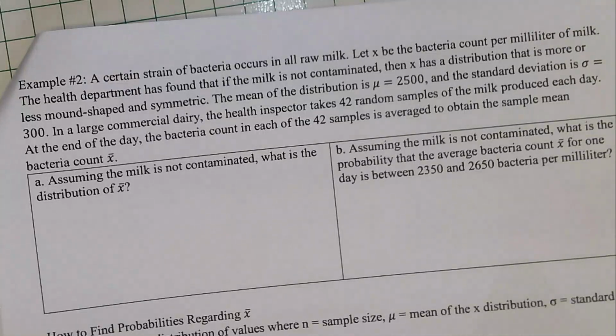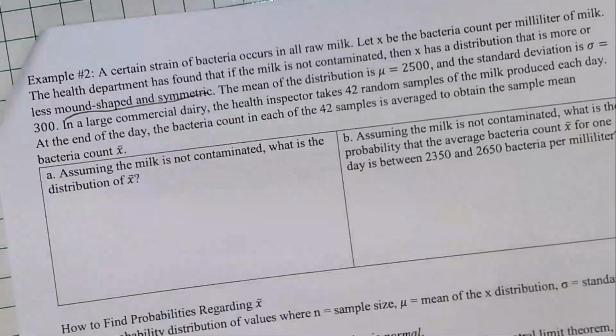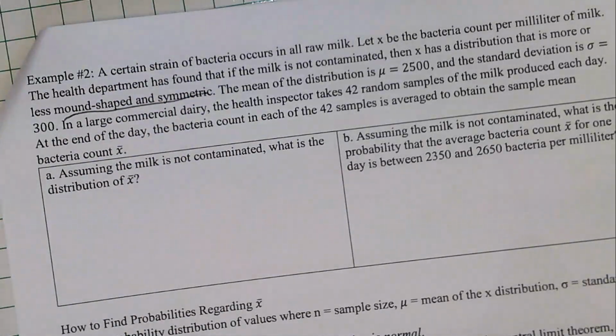Okay, so a couple of things. We basically want to say, is it a normal distribution? So first off, they tell us that it's mound-shaped and symmetric, so that gives us a clue that it could be normal. Now the other thing I'm going to ask is, is our sample size at least 30? Do we have at least 30 samples? Yes.